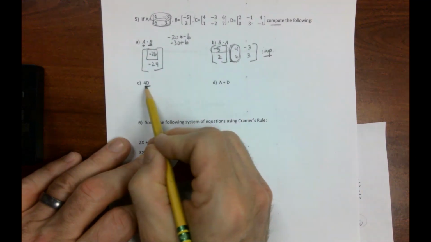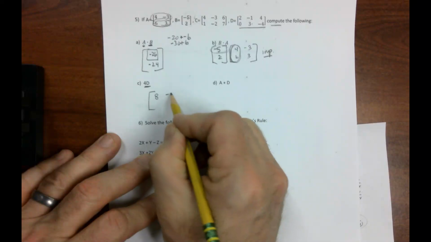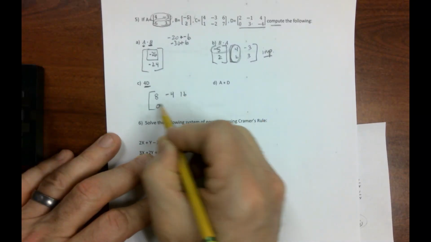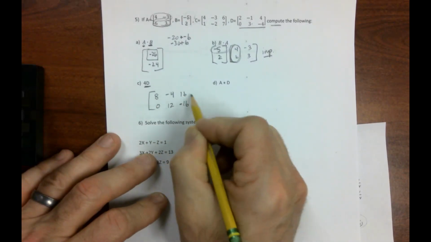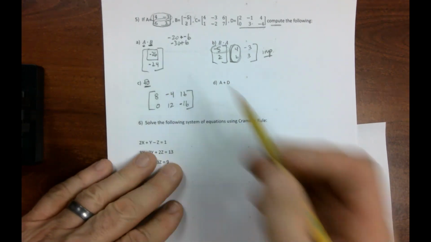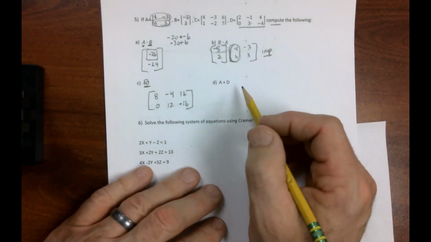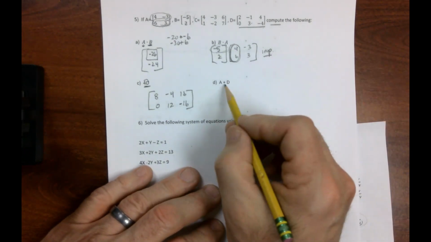4D is pretty simple. Just multiply everything by 4. So 8, negative 4, 16, 0, 12, negative 16. That's all they want. Just for you to know that you can multiply a matrix by a number, just like you used to distribute things through binomials or trinomials in algebra or pre-algebra.